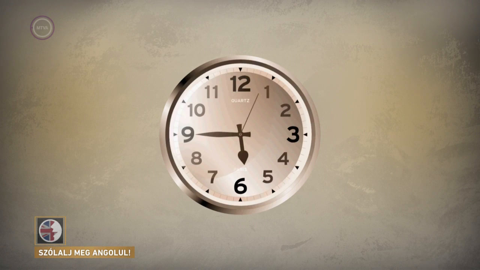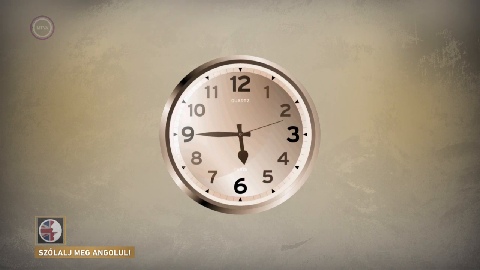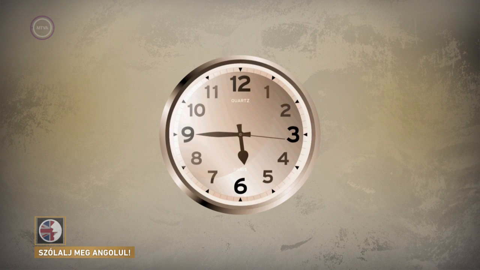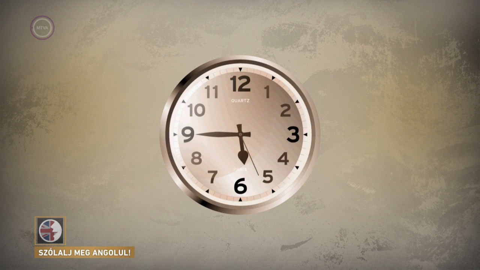So, if the minute hand is at 3 or 9, we know it's a quarter. We know that from 6 to 12 is to, so it's a quarter to something. The hour hand is between 5 and 6. So this clock face is a quarter to 6. Brilliant. Okay, let's look at the next one.